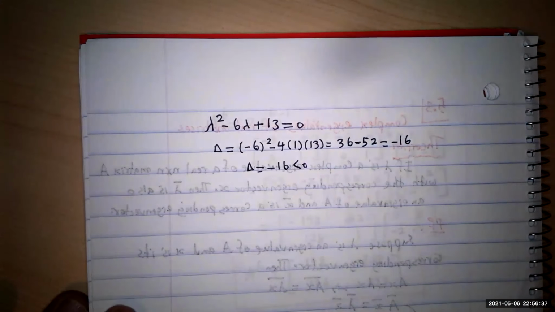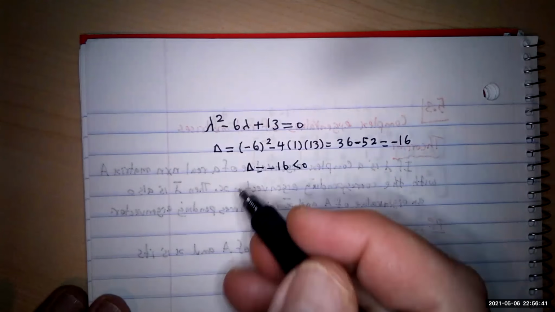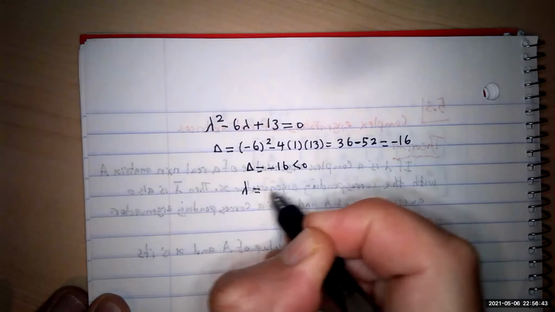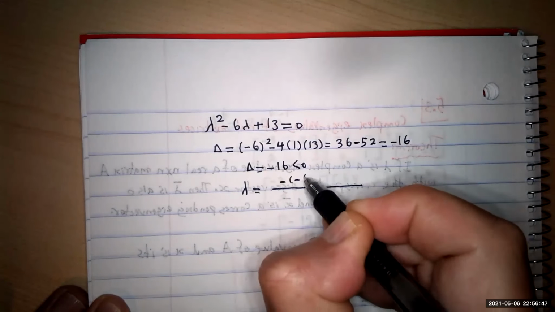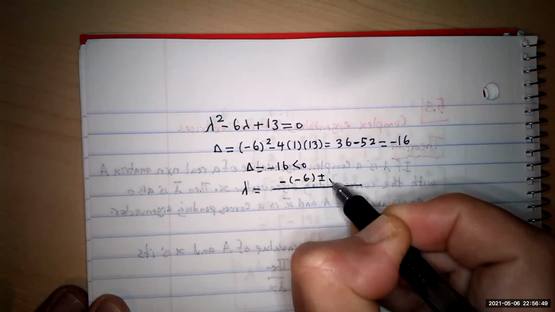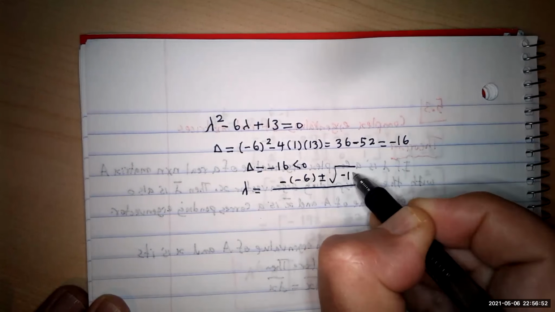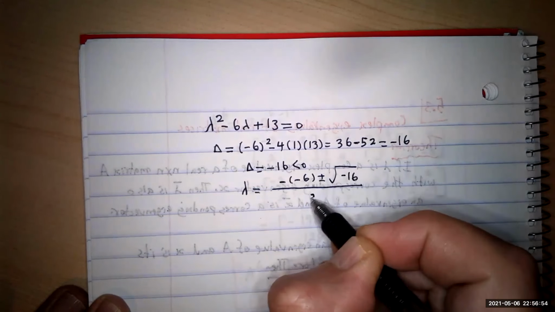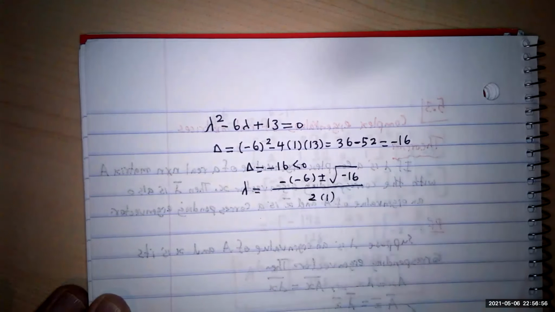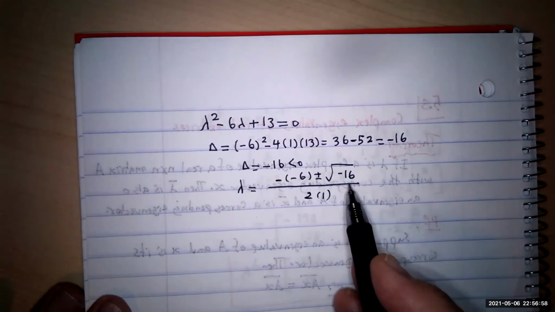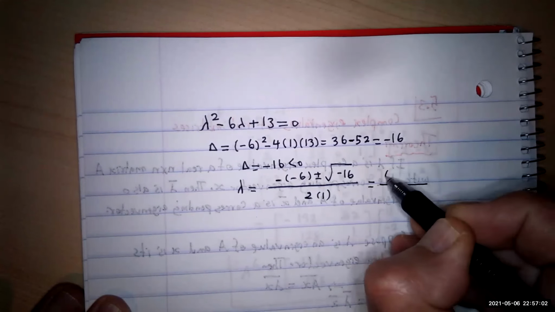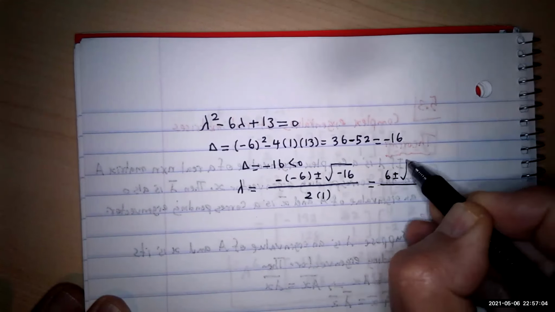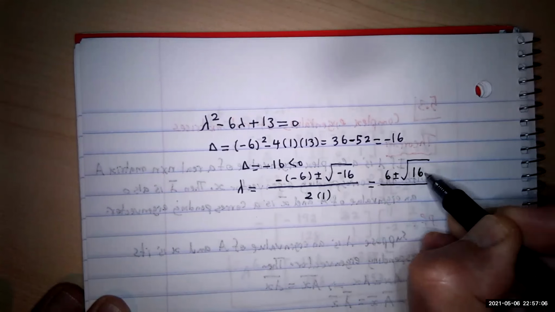You know that when the discriminant is negative, your solution is going to be complex. So this is going to be your solution. Lambda equal to negative b, which is negative negative 6, plus or minus the square root of negative 16, divided by 2a, which is 2 times 1. So we change the negative 16 to 16i squared. So this is going to be 6 plus or minus radical 16i squared.